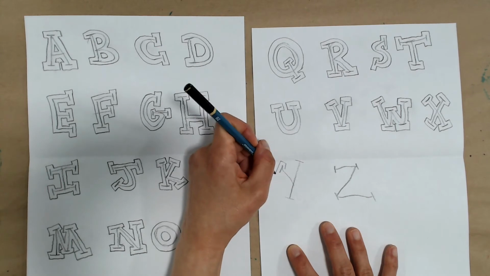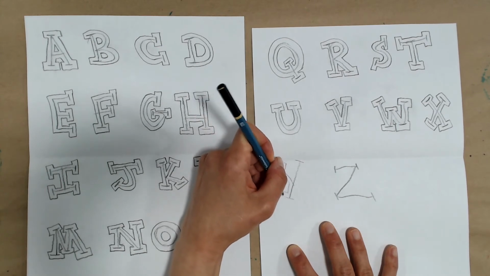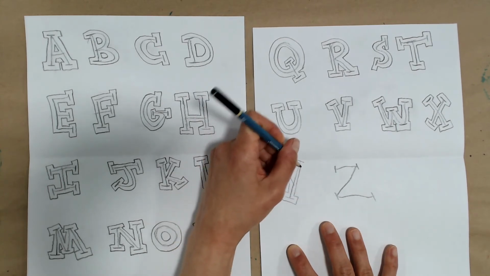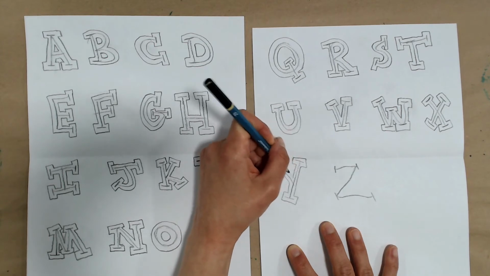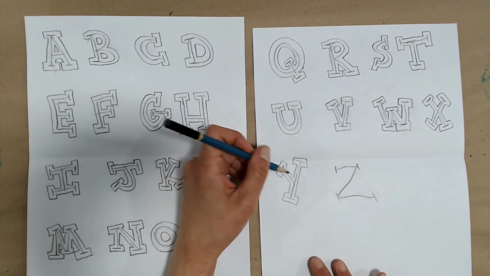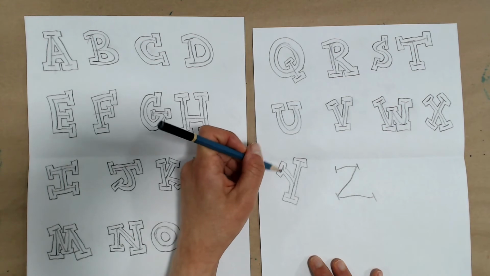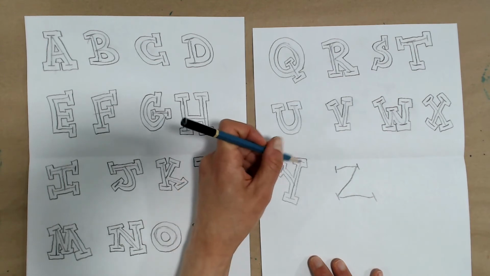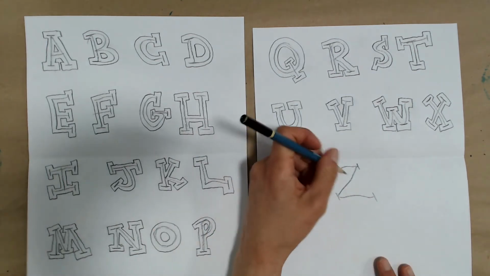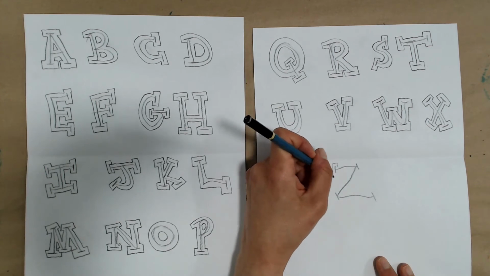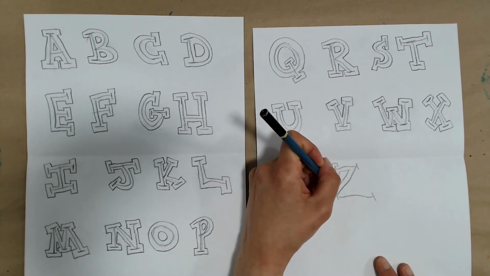All right. Last two letters of the alphabet. Really, we go around and up. And we've got our Y. So the Y, same thing, follow along those dashes to make those little rectangles. And Z, last but not least, Z.